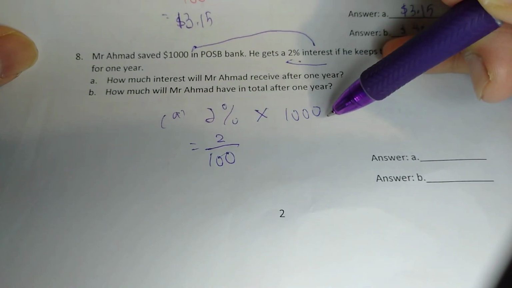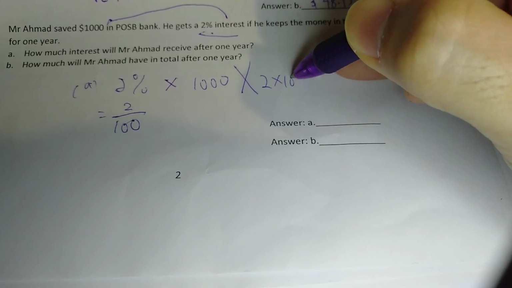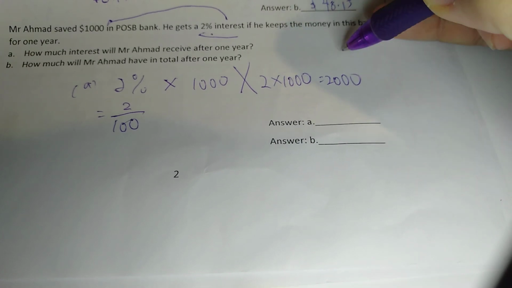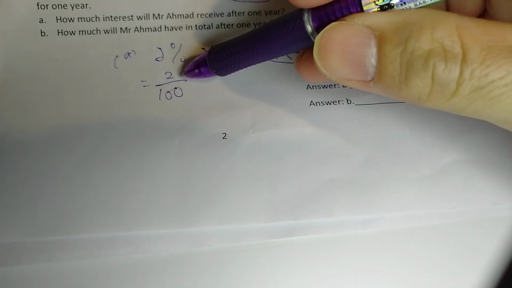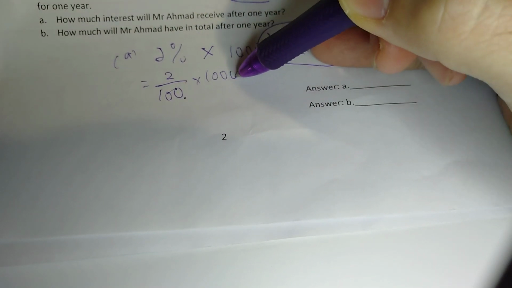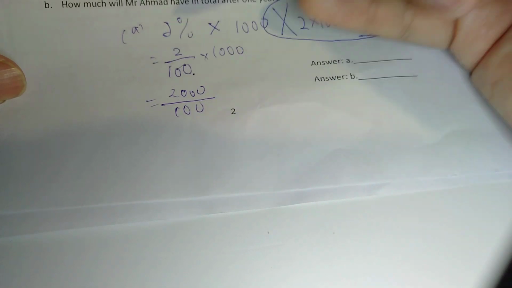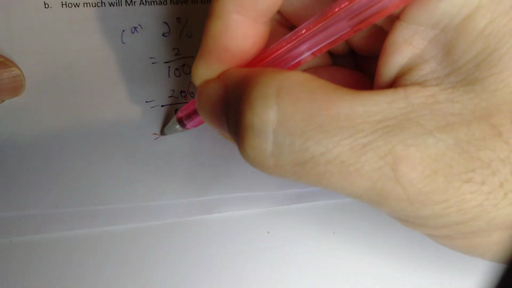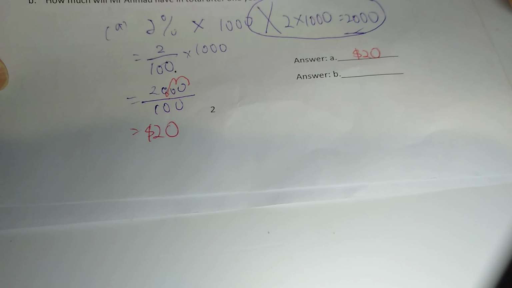Now for those who are writing this statement, you must write the percent. This is very different from 2 times 1,000. Very different. 2 times 1,000 is 2,000, and 2,000 is not what we are getting here. 2% means 2 over 100 times 1,000. You will get 2,000 as a numerator, but there is also a denominator of 100. For you to divide, move the decimal 1, 2 to get $20. So the interest is $20.